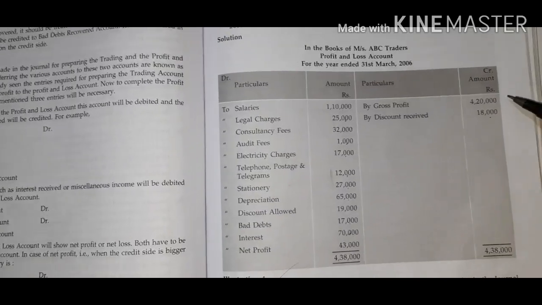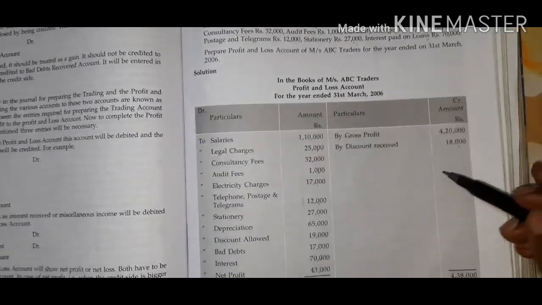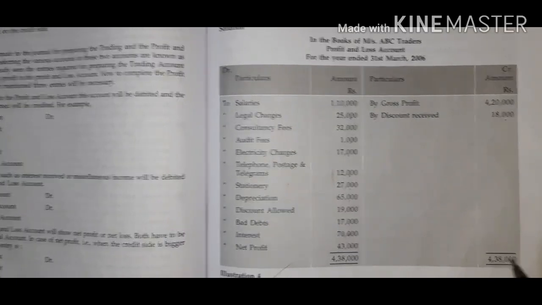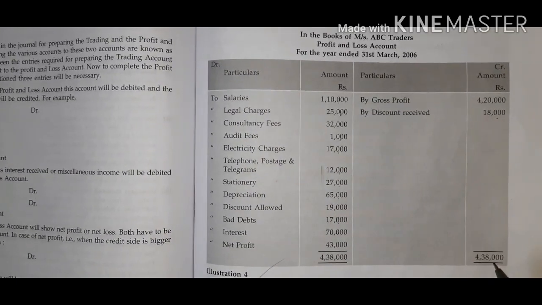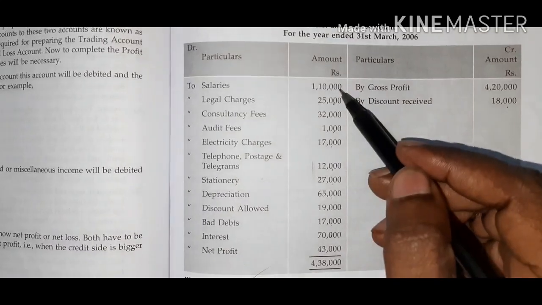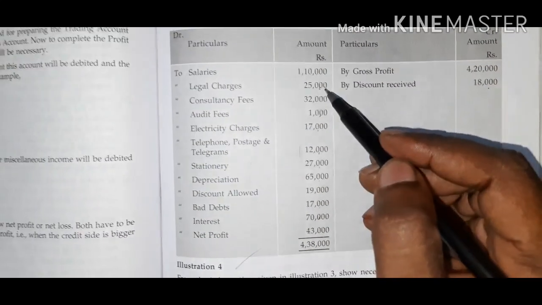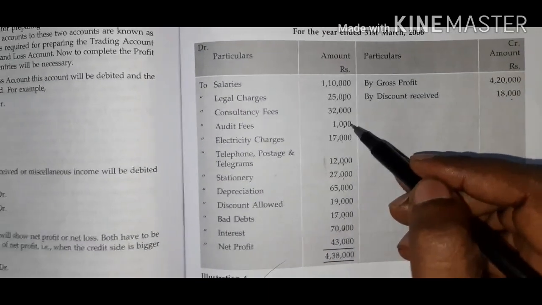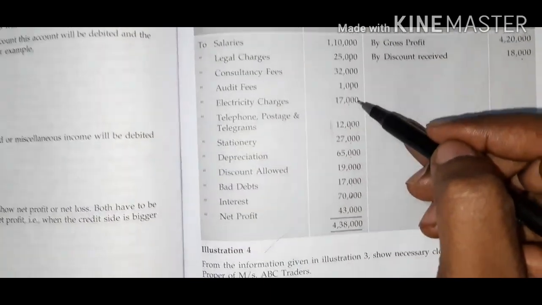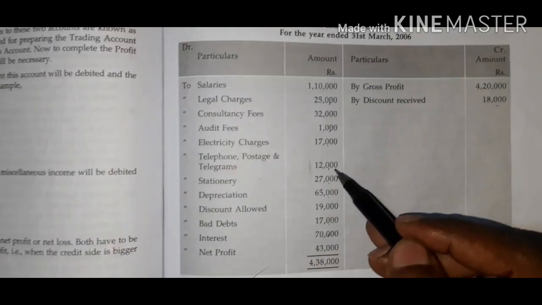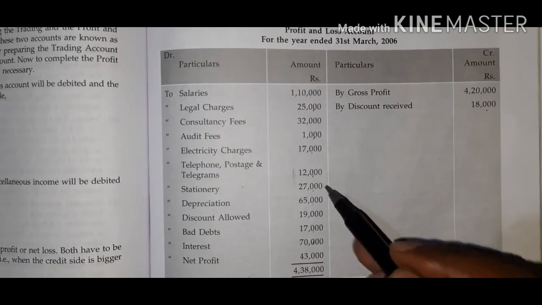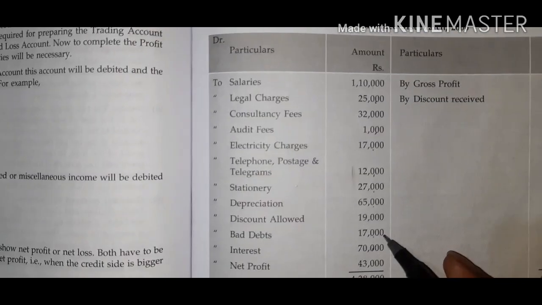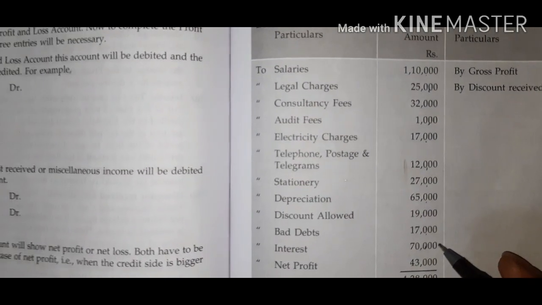Then we need to total the credit side and debit side, friends. The credit total is more, that is 4,20,000 plus 18,000, 4,38,000. From 4,38,000 we deduct salaries 1,10,000, legal charges rupees 25,000, consultancy fees rupees 32,000, audit fees rupees 1,000, electricity charges rupees 17,000, telephone postage and telegrams 12,000, stationery 27,000, depreciation 65,000, discount allowed 19,000, bad debts 17,000, interest 70,000.